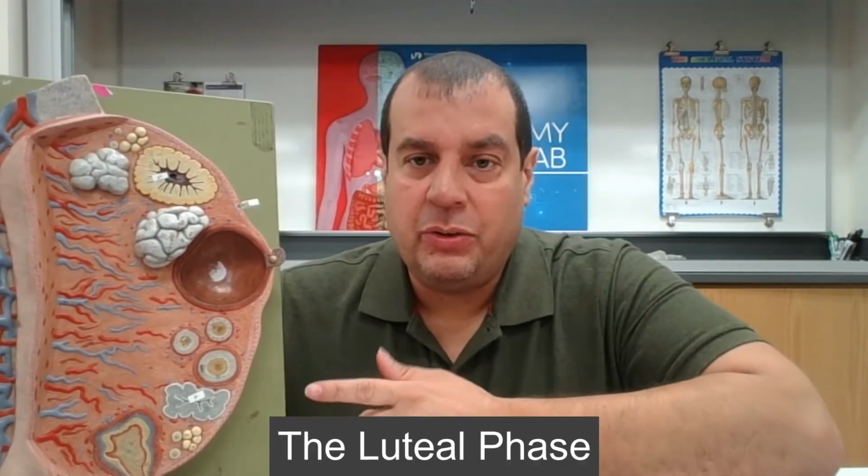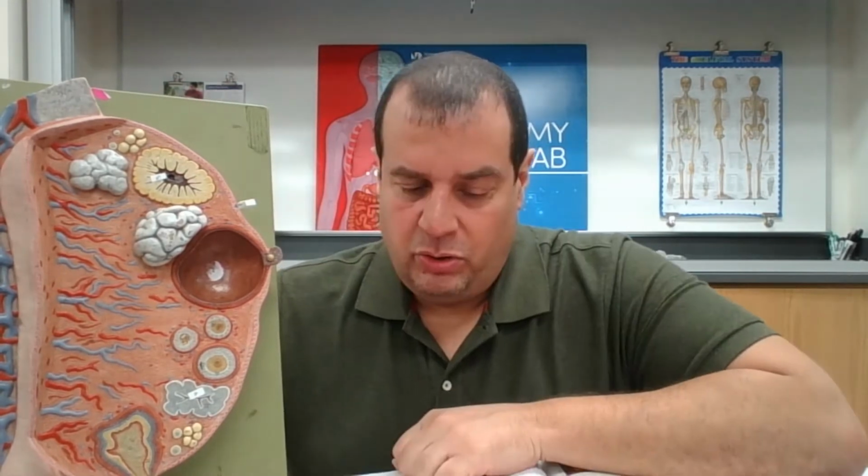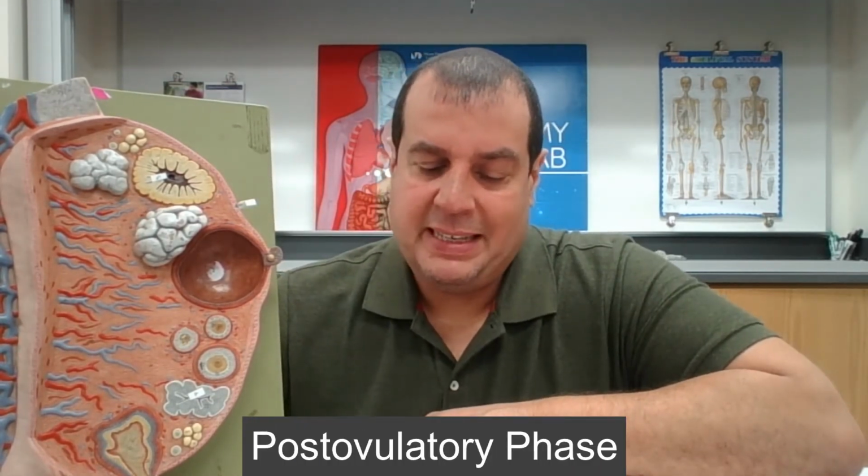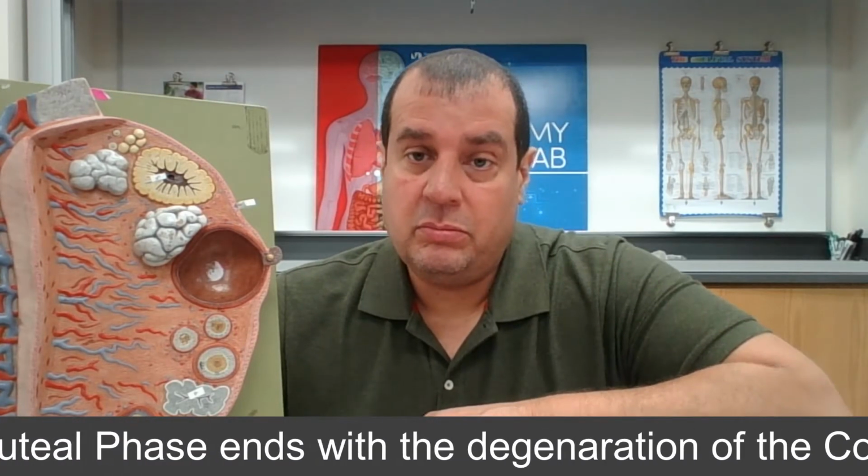Okay, so let's look at the luteal phase. That's what's happening after ovulation. So after ovulation, the luteal phase or post-ovulatory phase begins. This phase ends with the degeneration of the corpus luteum. So that corpus luteum degenerates.